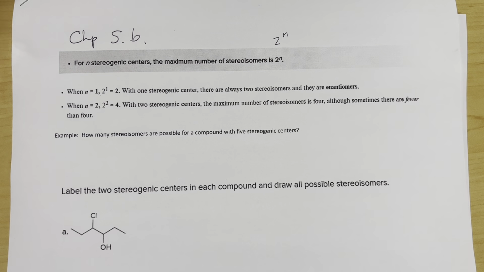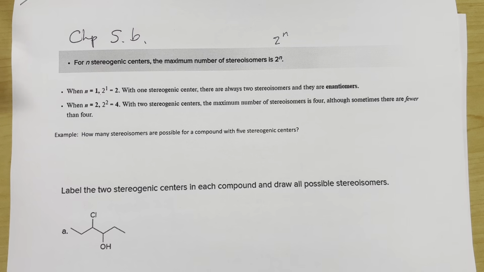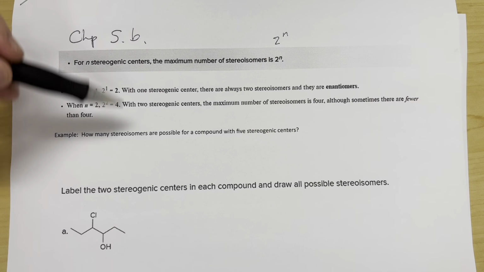All right, so last time we talked about stereogenic centers, and we discussed that if you have, for example, something with an R or an S configuration, that would be a stereogenic center. But now we're going to talk briefly about them again.